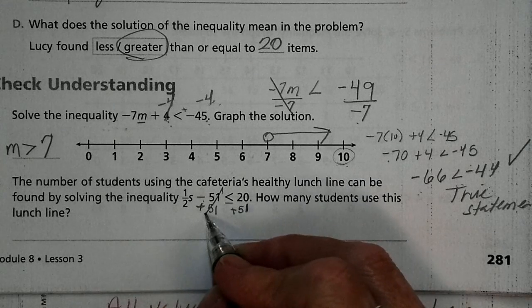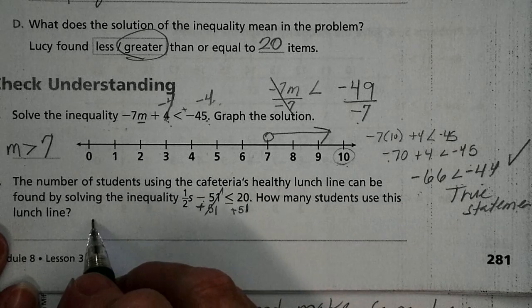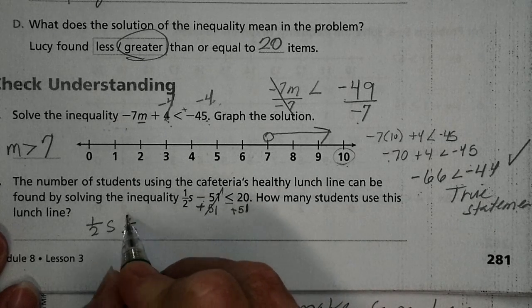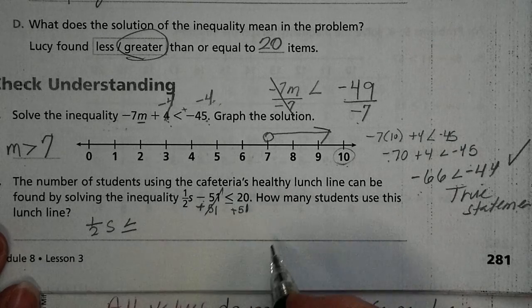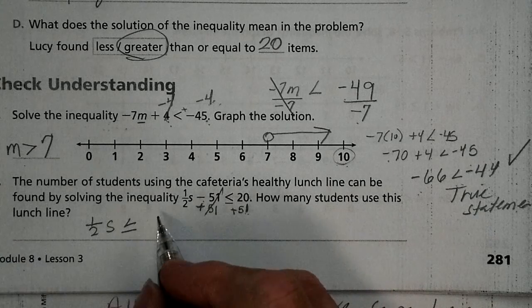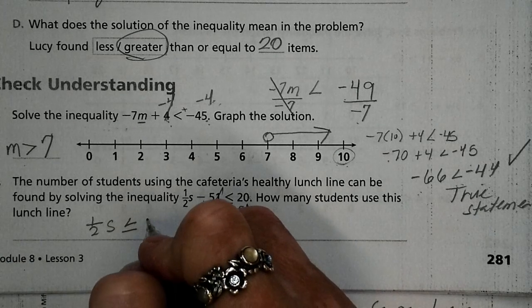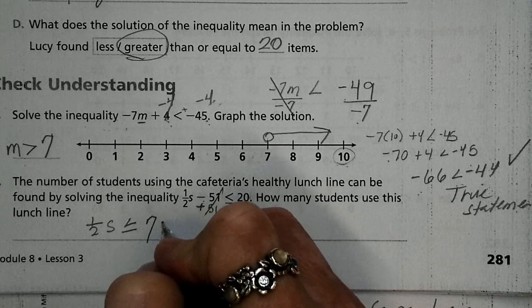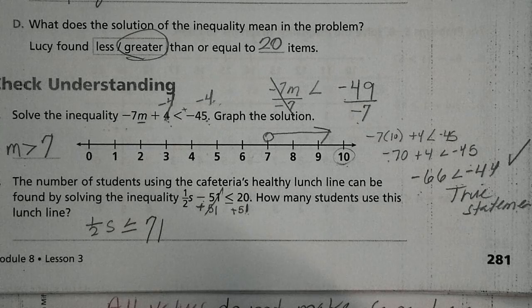So this goes away. So I end up with 1/2 s less than or equal to. This is a positive and this is a positive, so I add them. So that gives me 71.